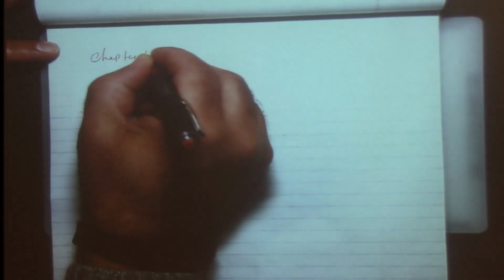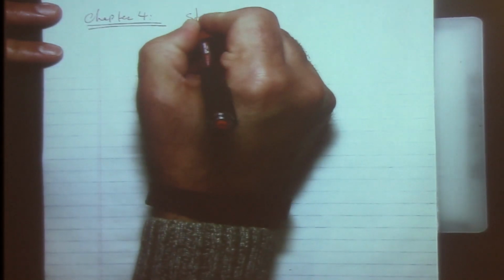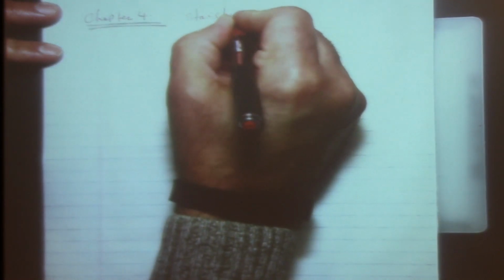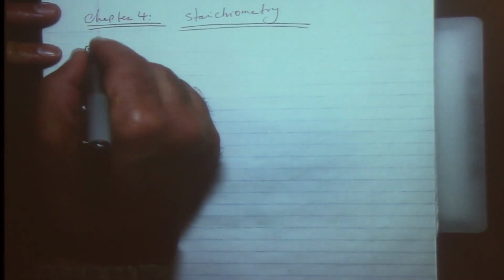Okay, so I'm going to just, as usual, start with some definitions. Chapter 4 is stoichiometry. So the block 1.